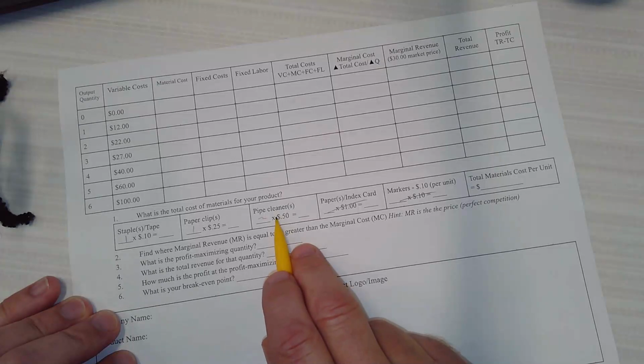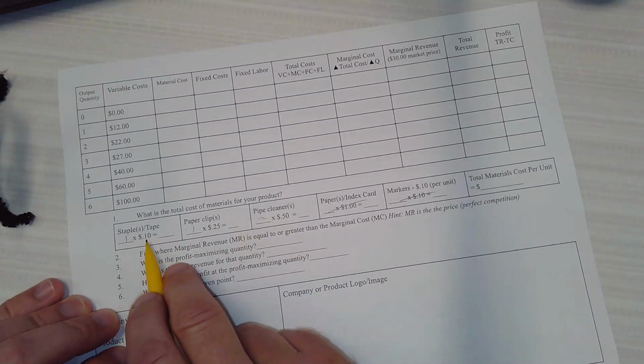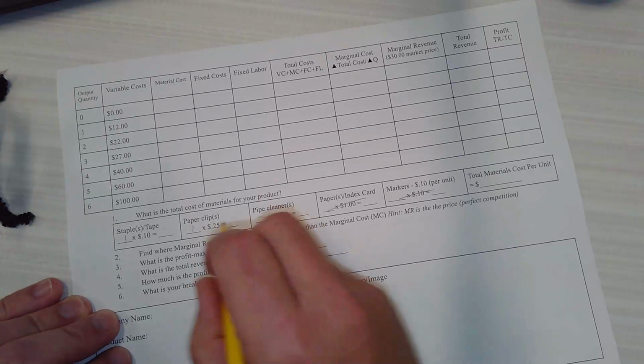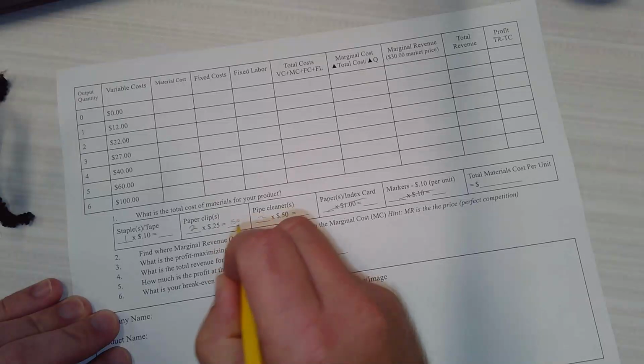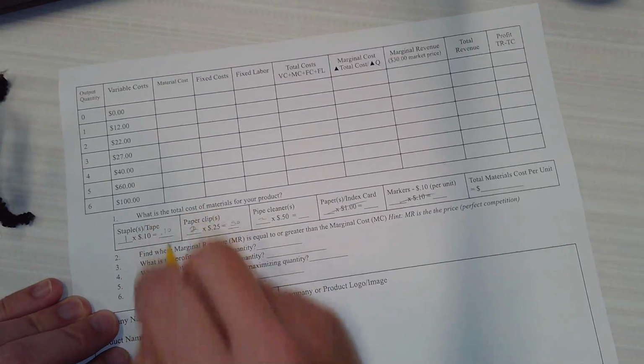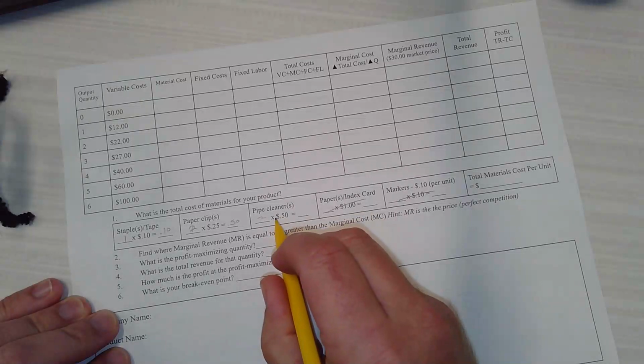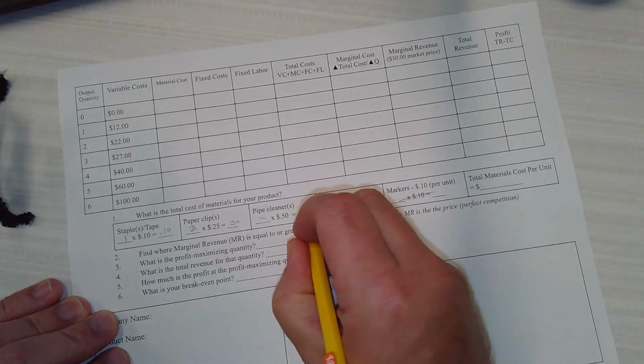So it'd be $1.25. And let's go ahead and make it $1.50. So now add 2 pipe cleaners to make it, and that's $1.